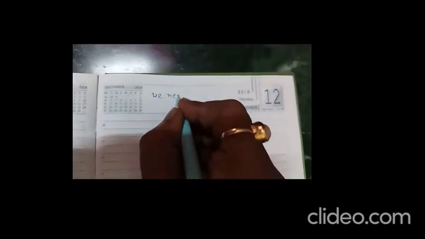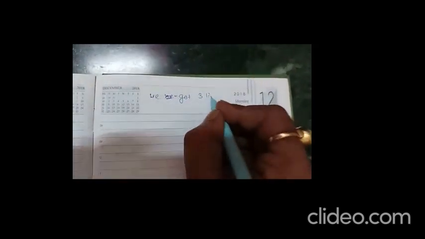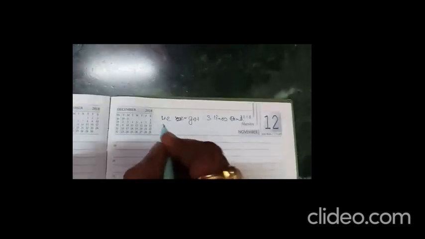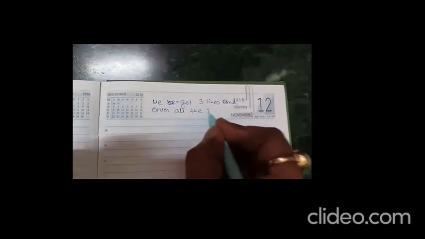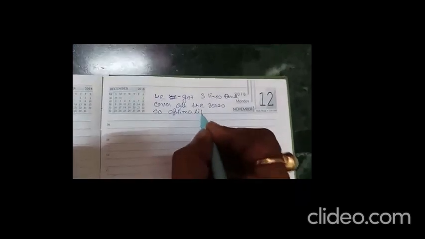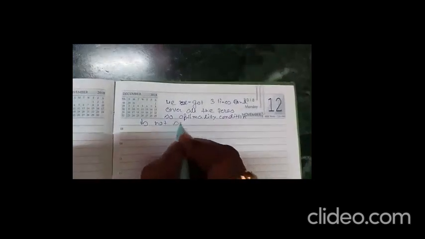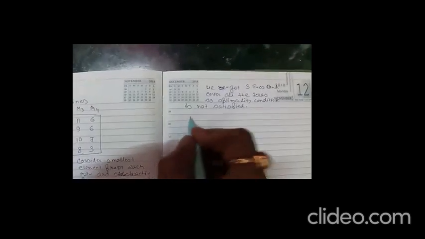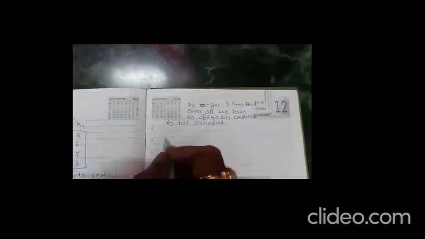So we got 3 lines covering all the zeros, and the optimality condition is not satisfied. So then we have to do something. If the optimality condition is not satisfied, what will I do? I told you this is kind of an algorithm, so if this condition is not satisfied, we have to do one thing.